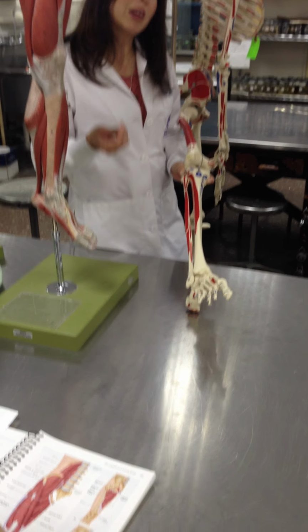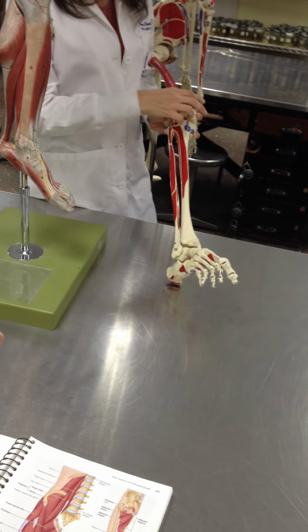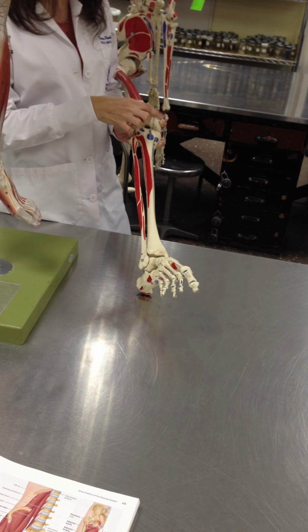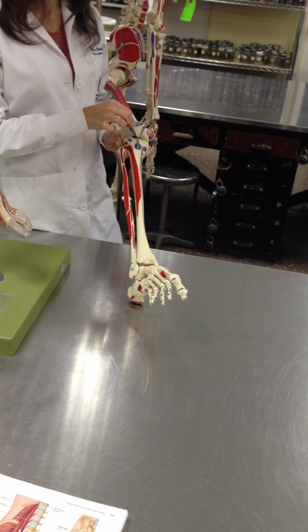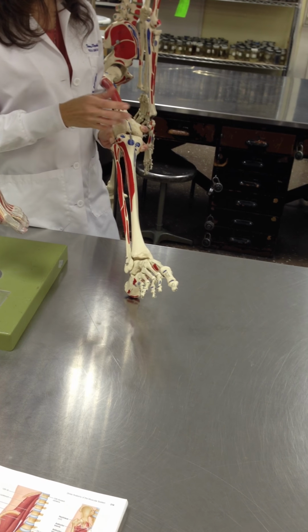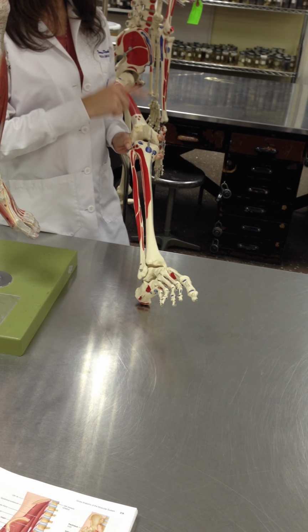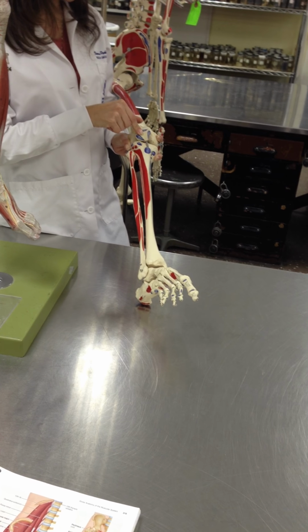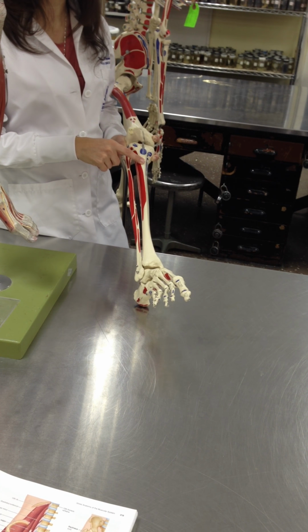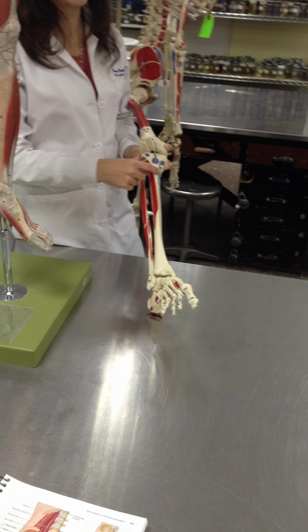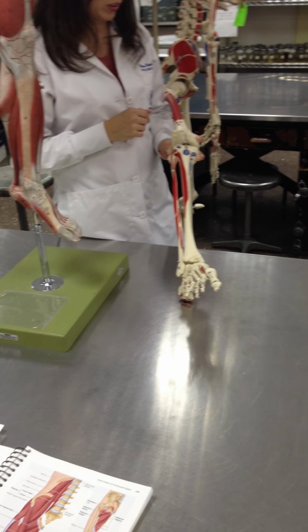But in the knee joint, we also have to keep in mind this little bone. Which one is this? The patella. So we can say that in the knee joint, we actually have two joints in one. The femoropatellar joint and the femorotibial joint, or tibiofemoral, whichever way you want to call it.